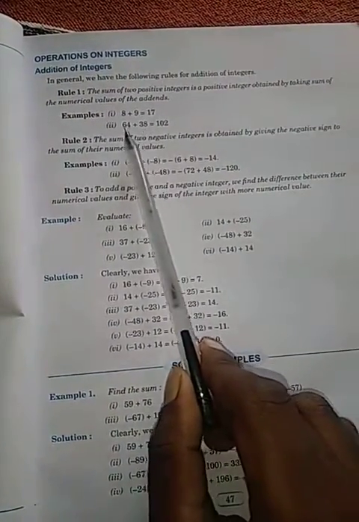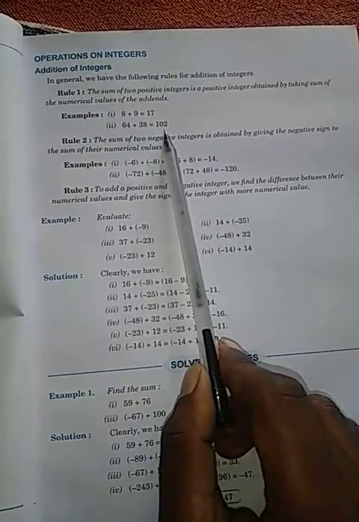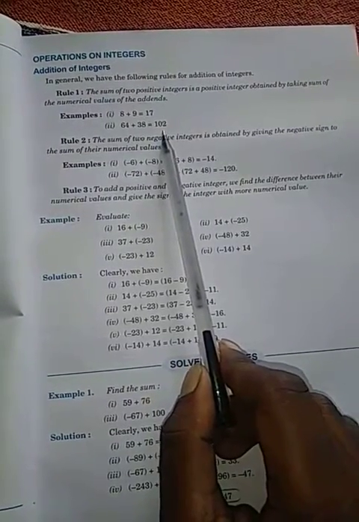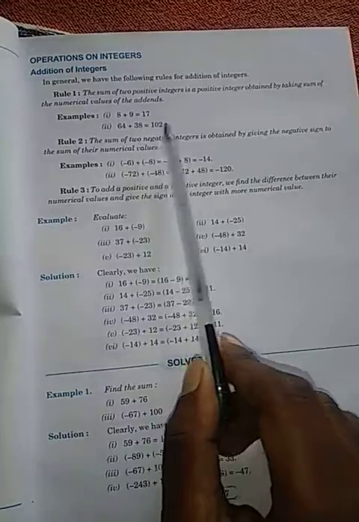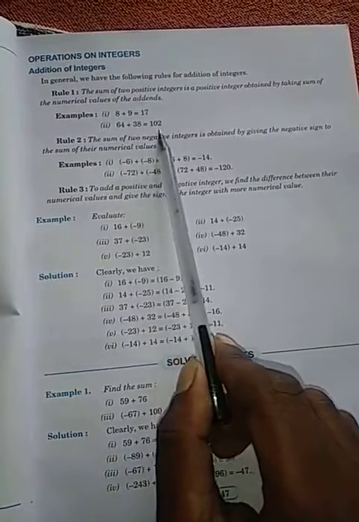64 plus 38. These are two positive integers. Now, as we add in whole numbers and natural numbers, similarly we add in integers. That is, 64 plus 38 is equal to 102.